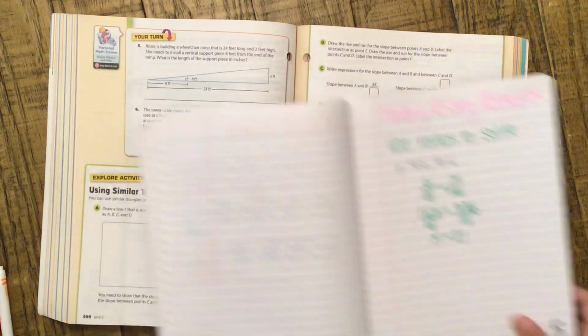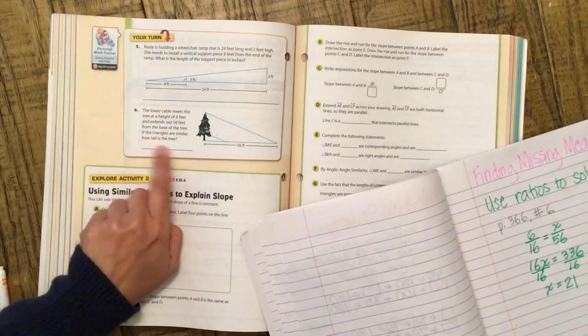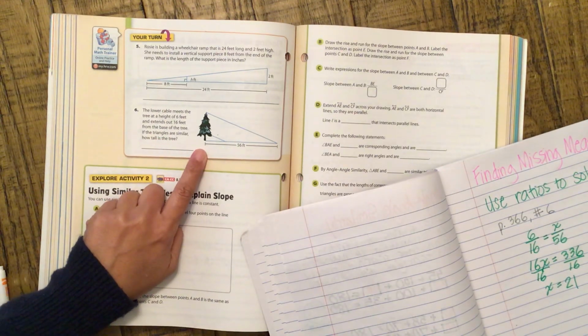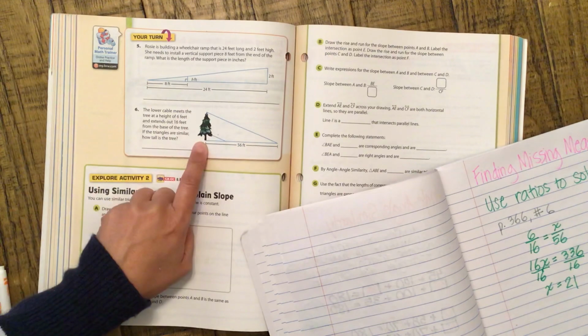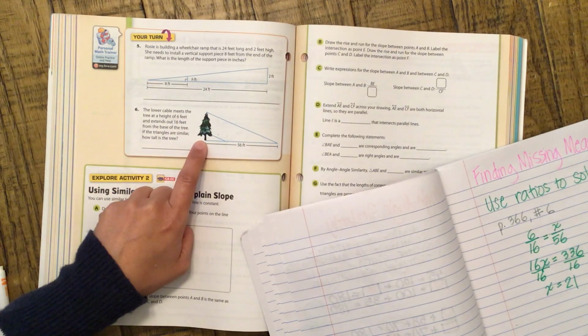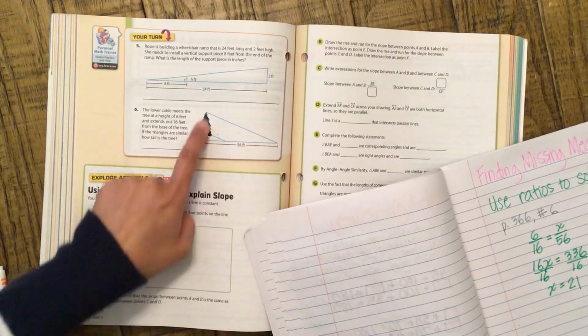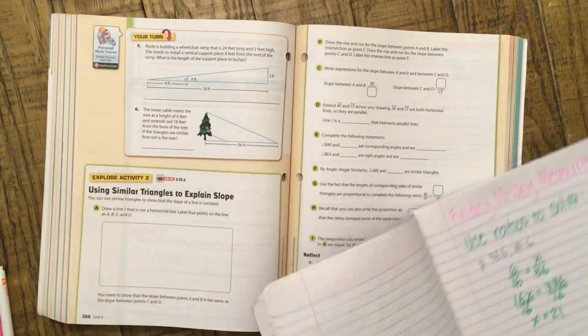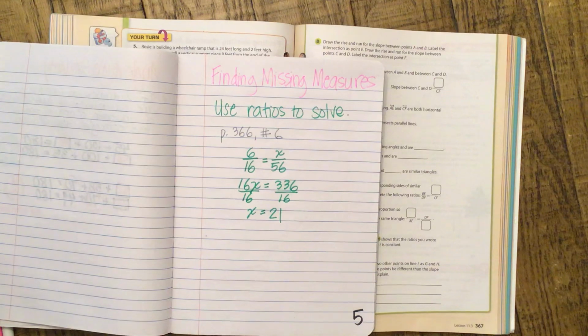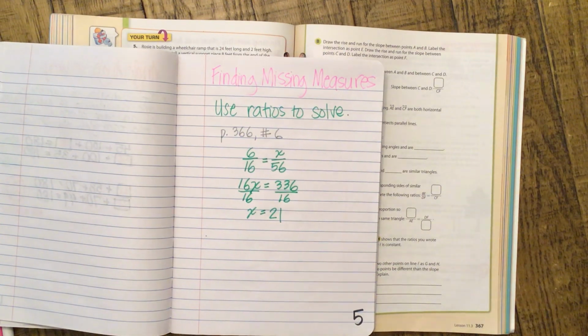So the answer to this question here is, how tall is the tree? The tree is 21 feet tall. Since we know that this triangle and this triangle are similar, then we're going to use a ratio to solve the problem. Once again, if you have any questions, please email me and I will respond right away. Thank you.